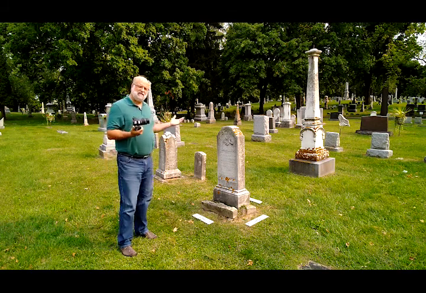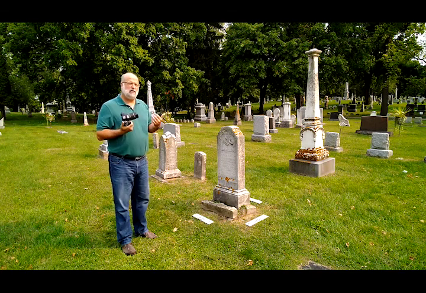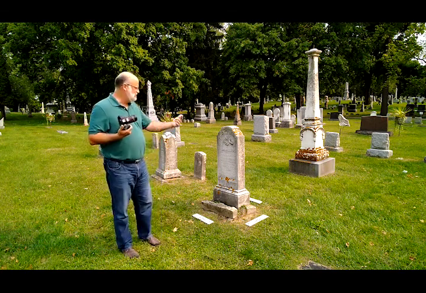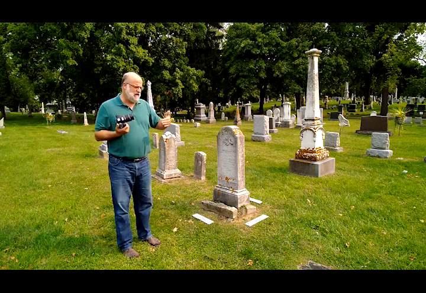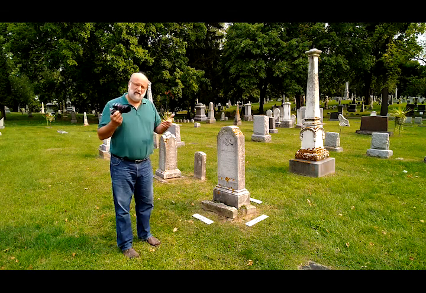So the process is simple. We're going to walk around the monument taking a series of photographs. You want to shoot for around 36 to 40 images, roughly, as you go around your monument. That's the equivalent of a photograph every 10 degrees of a circle, which gives you approximately 60% overlap from one photograph to the other.